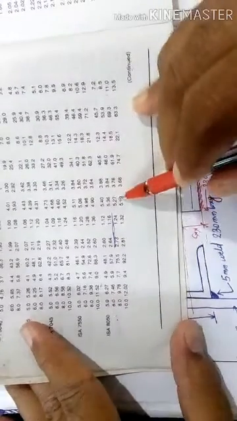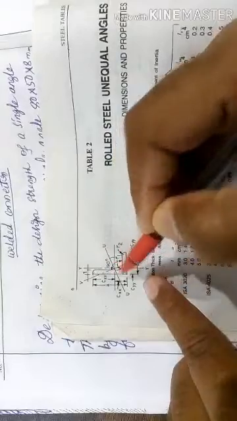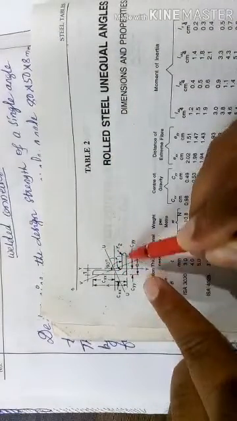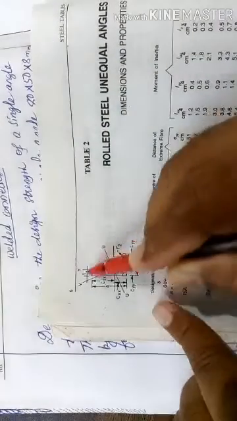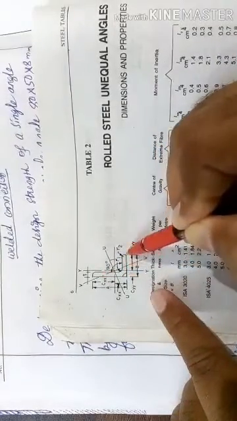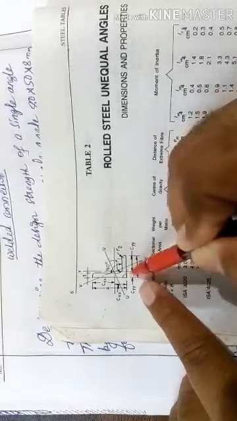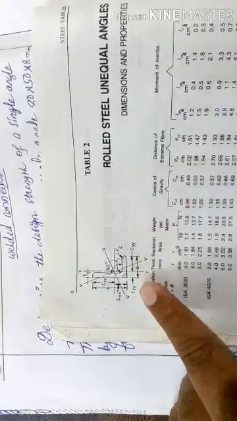Actually this is for the longer leg connected to the gusset plate, but here they have mentioned the shorter leg is connected to the gusset plate. See, this is the longer leg and this is the shorter leg. So here we have to take CYY and EYY because this leg is connected. So what is CYY here?